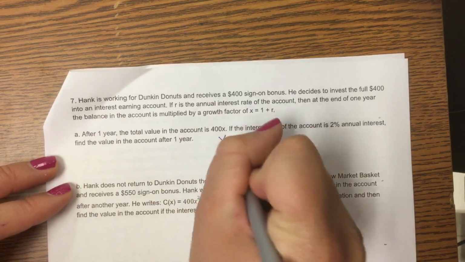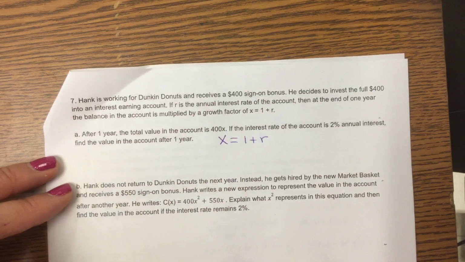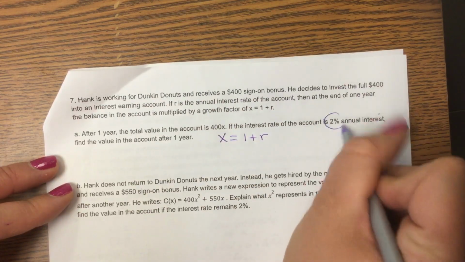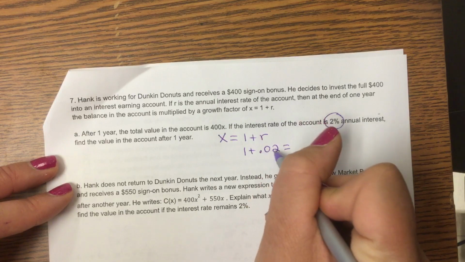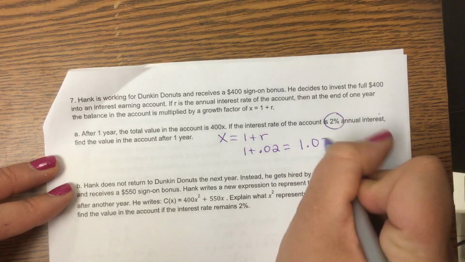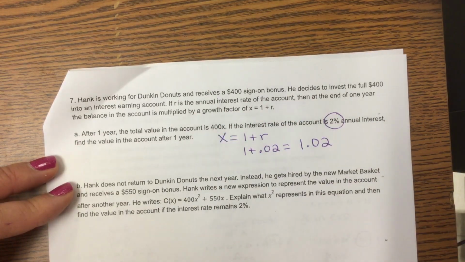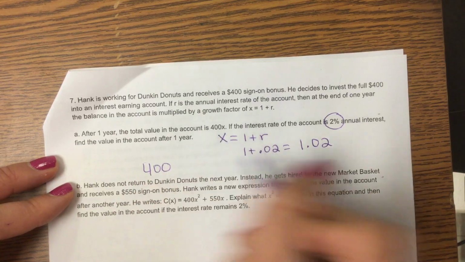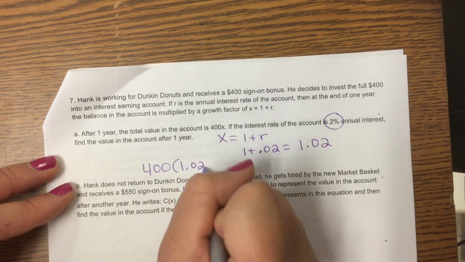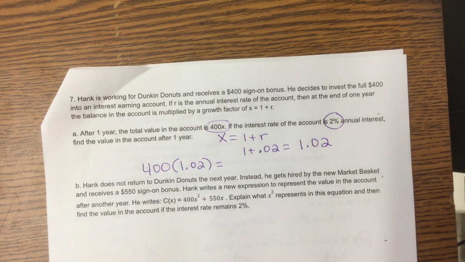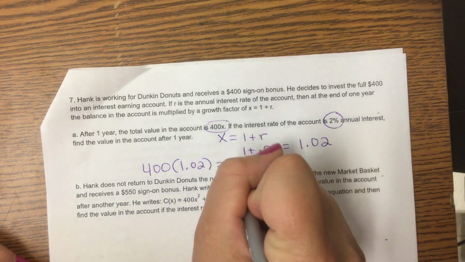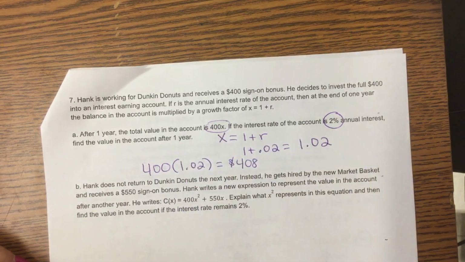So remember, X is 1 plus the interest rate. Our interest rate is 2%, and we represent that as the decimal 0.02. So for X, we're going to use 1.02. So I take my 400 and I multiply by 1.02 because it's only for 1 year. 400 times 1.02 is $408 after 1 year.